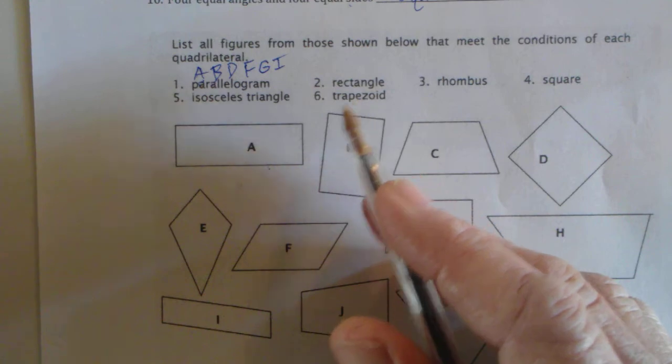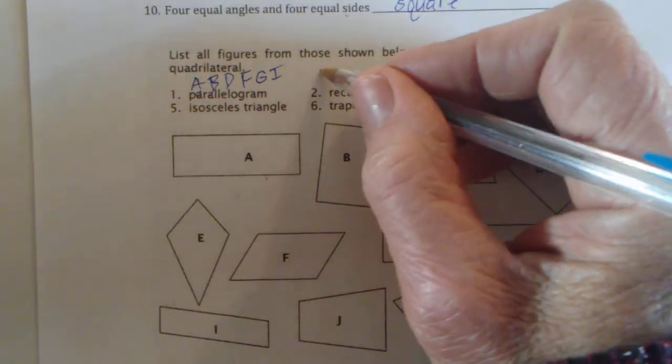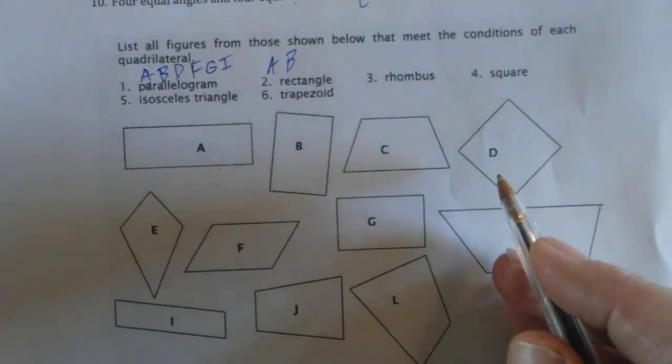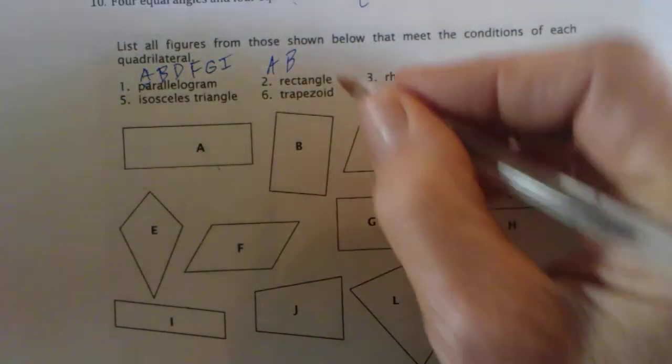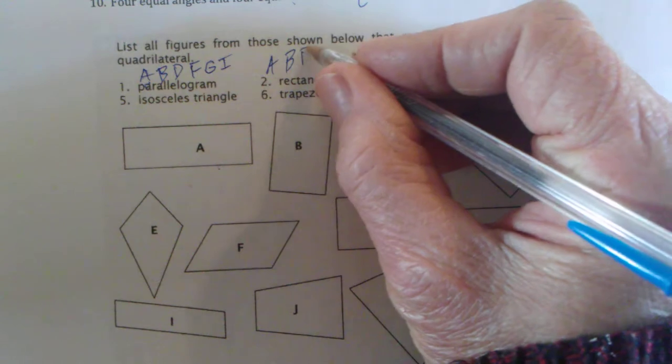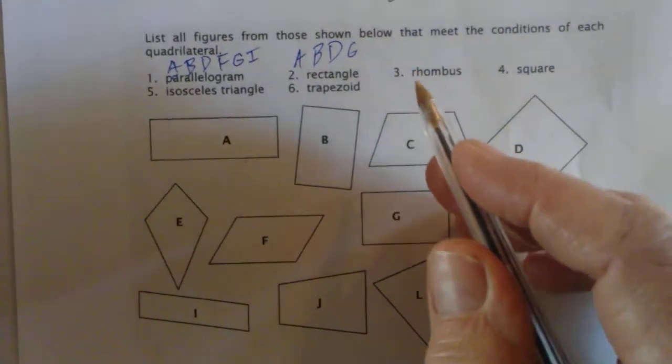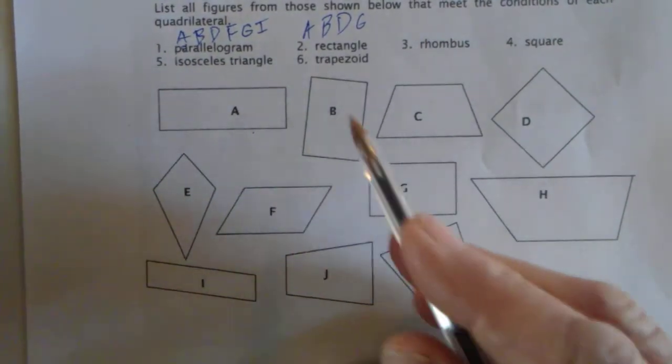2, rectangle. A is a rectangle. B is a rectangle. How about D? Is that a rectangle? It's a square, but a square is a rectangle, so that one counts. G looks like a rectangle. No more. Okay, rhombus. Rhombus, all 4 sides the same.